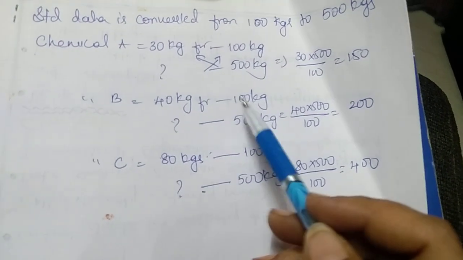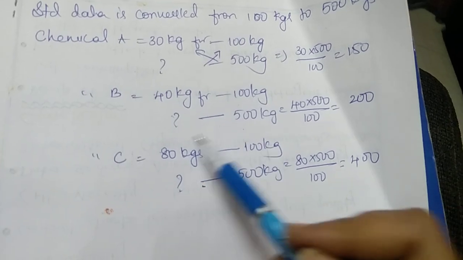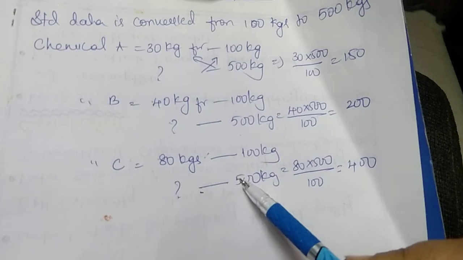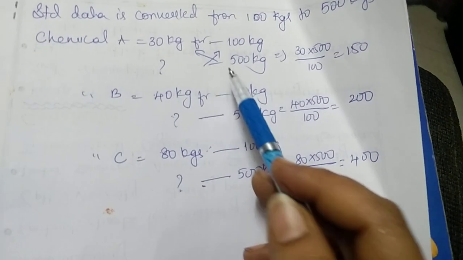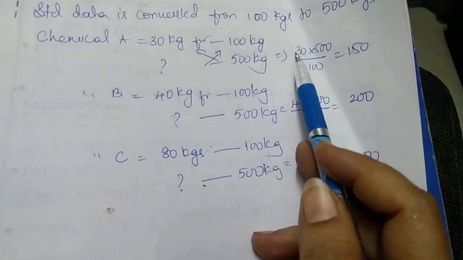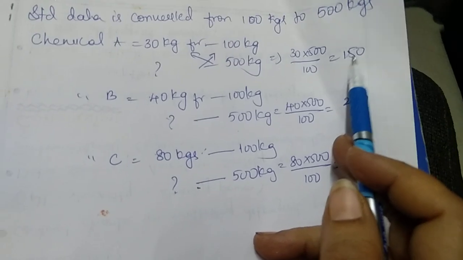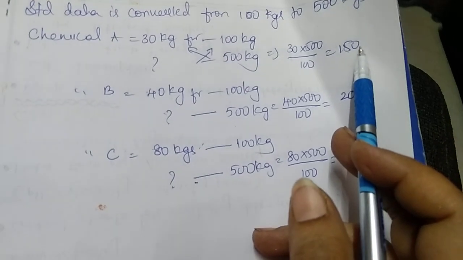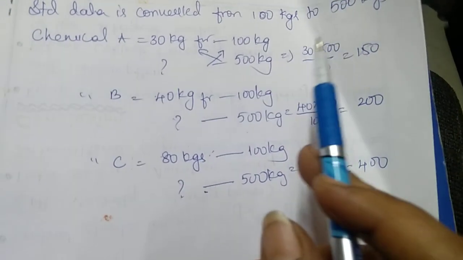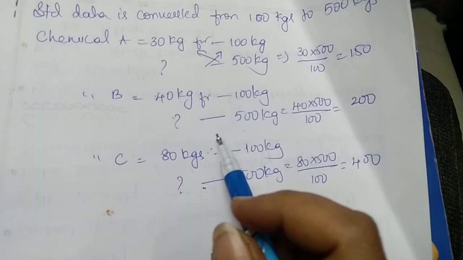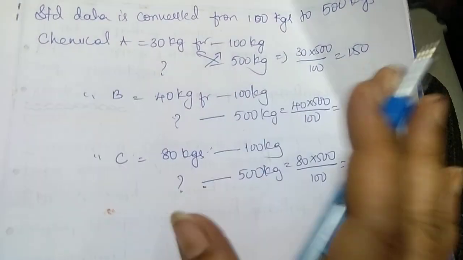Likewise, 40 kgs for 100 kgs means for 500 kgs how much? When I do the cross multiplication, 30 into 500 divided by 100, it is 150 kgs. So this 150 altogether is for my 500 kgs of output. So now the comparison has become equal.